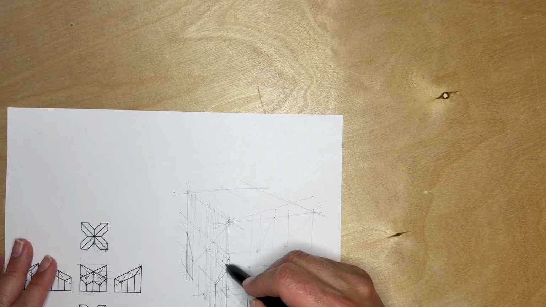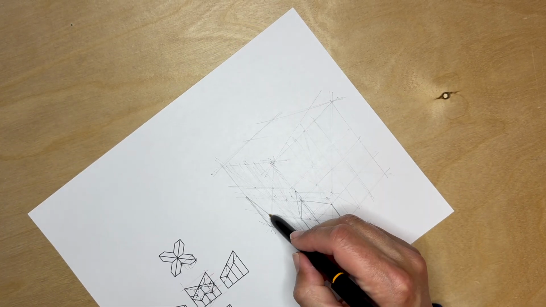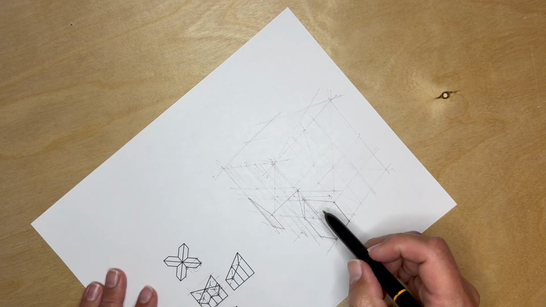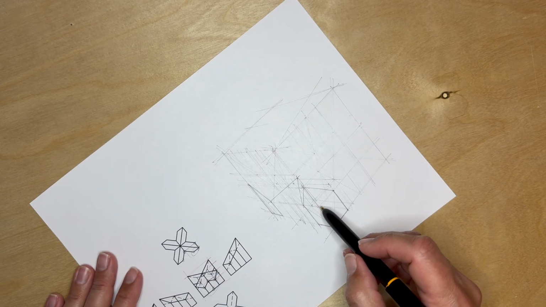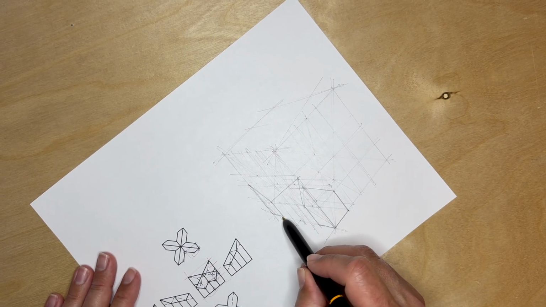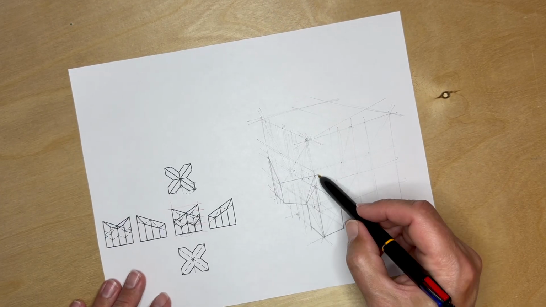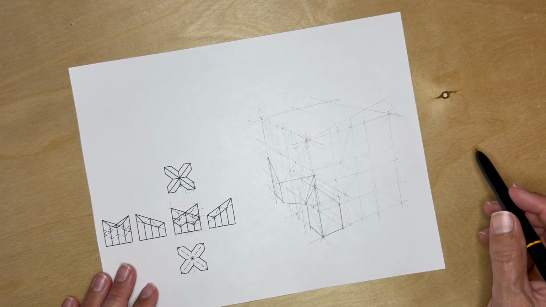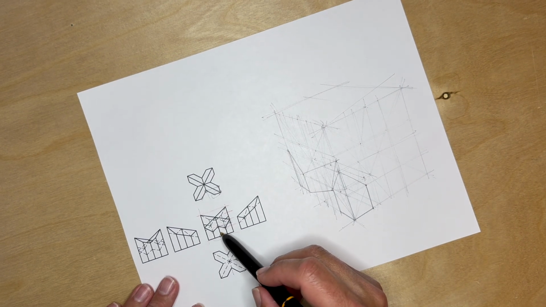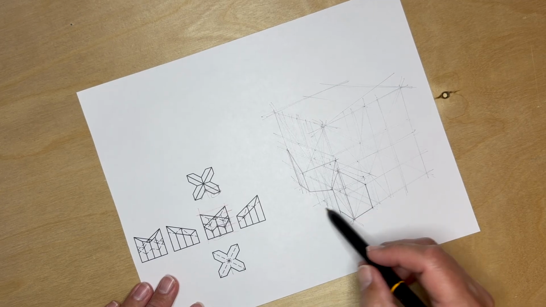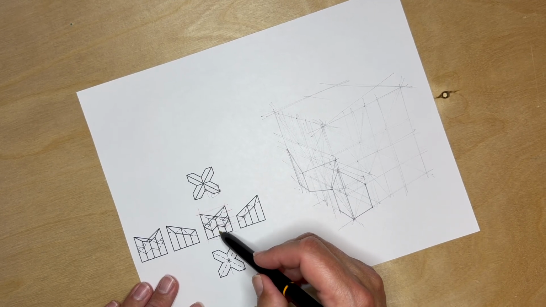So let's see if this looks right. That's cutting in. It should be elevating a little bit, so this actually should come to here. So I'll see a wedge shape coming up from there. All right, let's see. So now I've got really all of these surfaces drawn in.